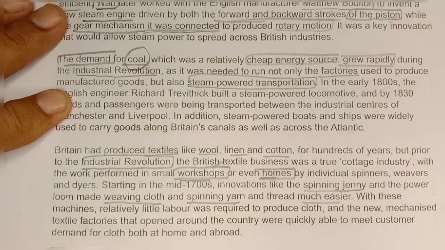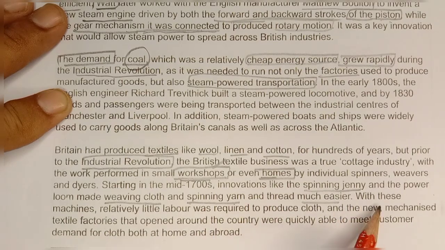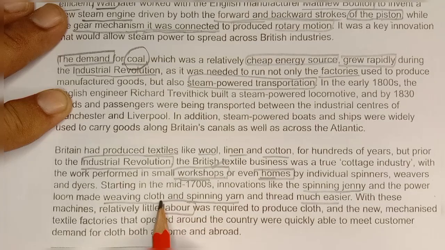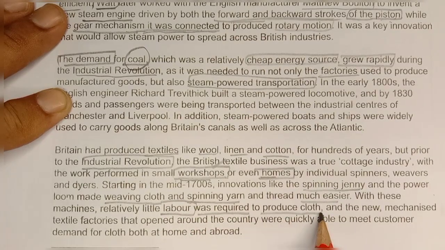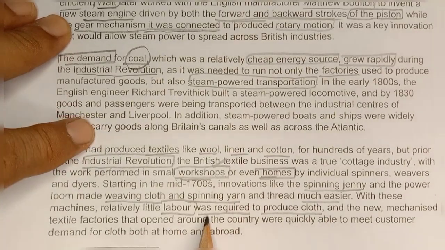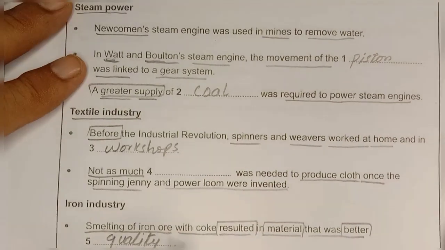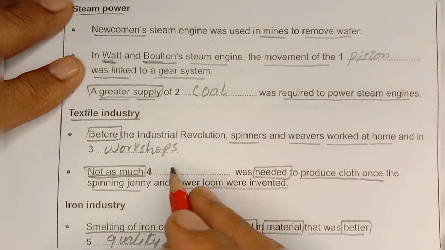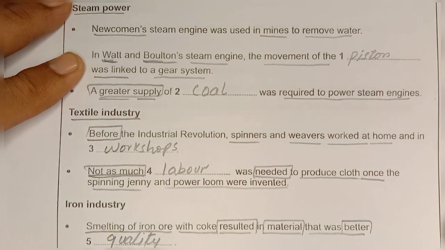This thread, yarn, weaving and making cloth was made easier by machines. With these machines, relatively little labor was required to produce cloth. Here it says not as much, so little. Required, needed. So write down labor. This is the easiest one.